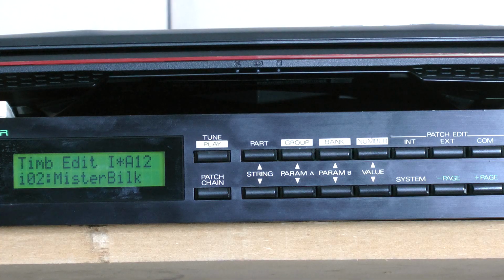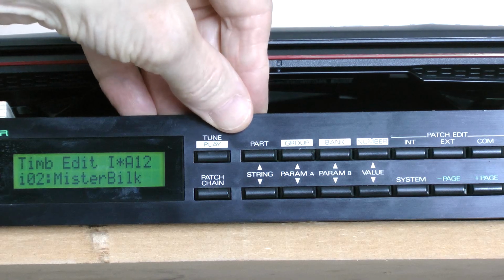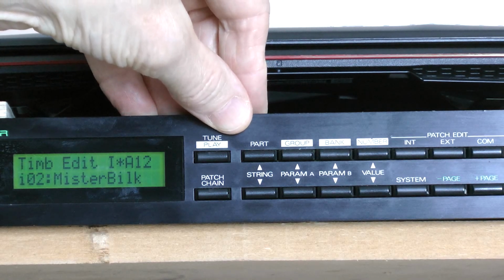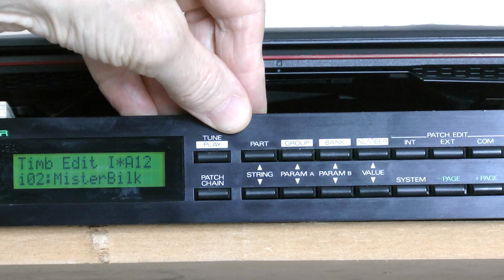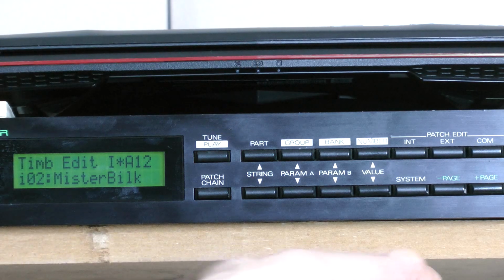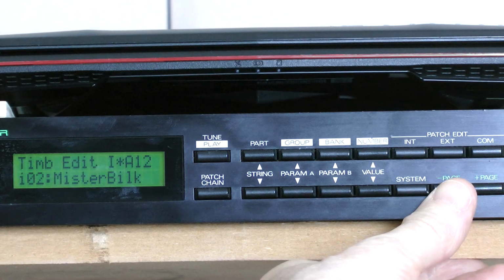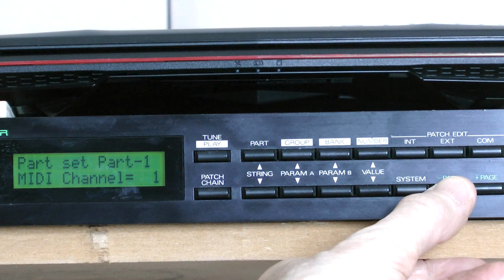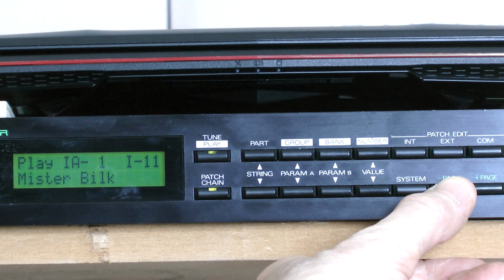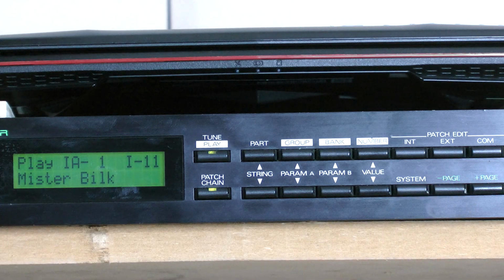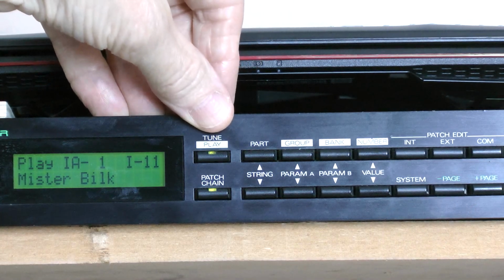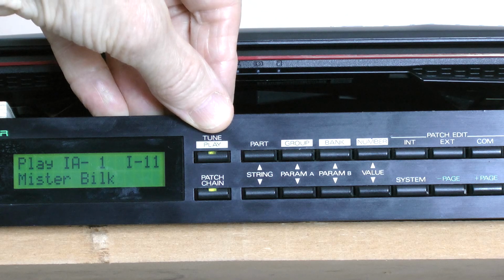Once you have finished editing the parameters and saving them in the Timbre Edit section, to return to the Patch Chain Performance screen, press Page Back until you see the Patch Chain and Tune Play light turn green.